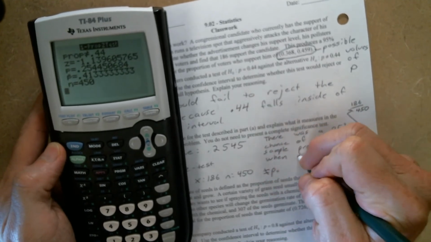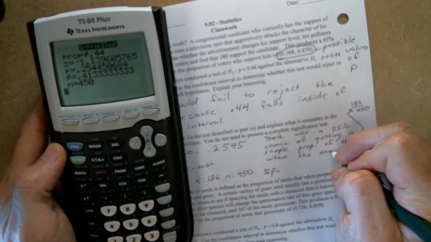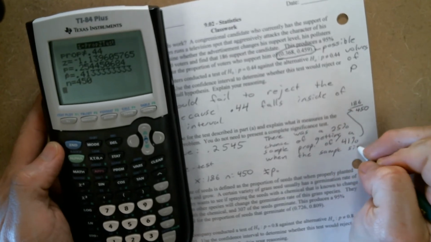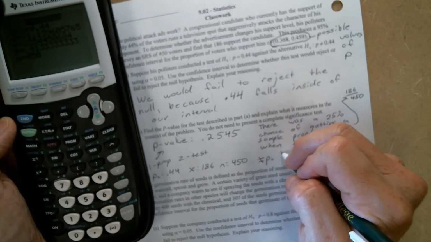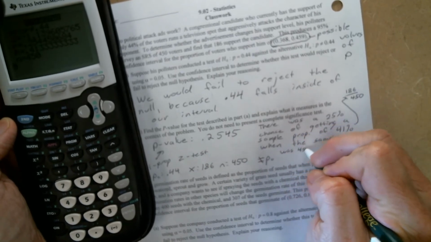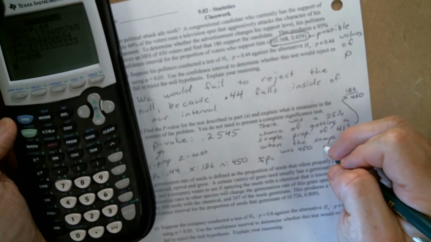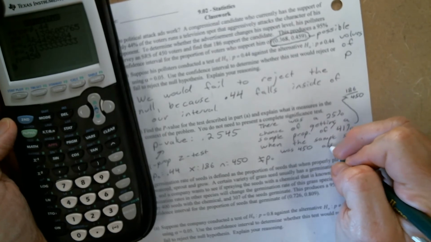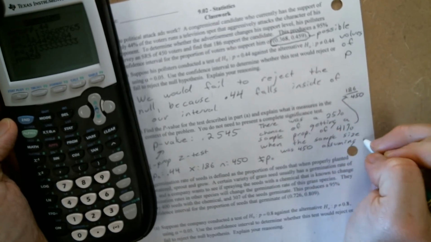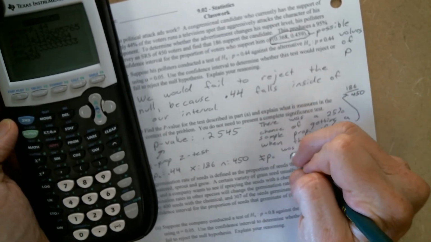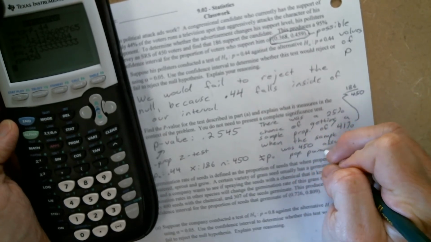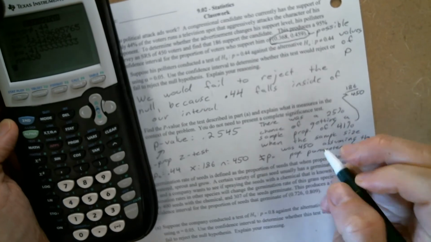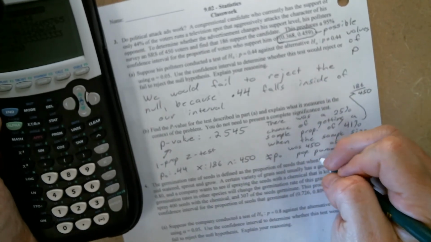when the sample size was 450, assuming the population parameter is 44%.